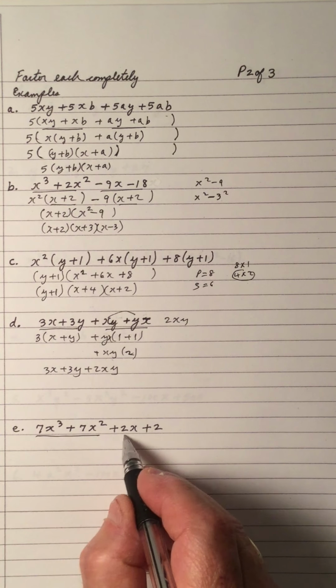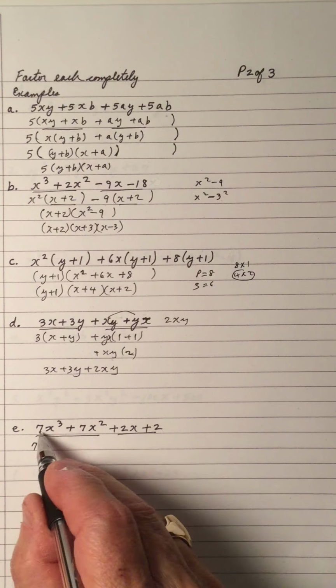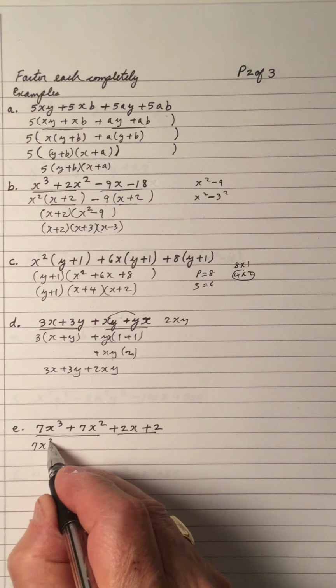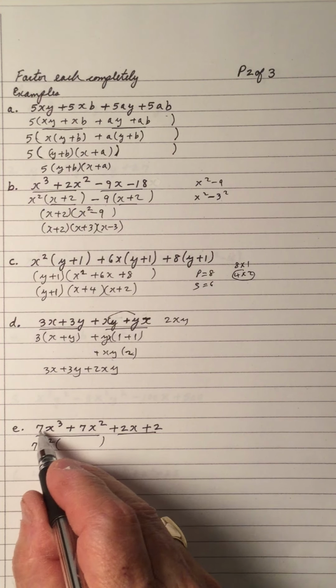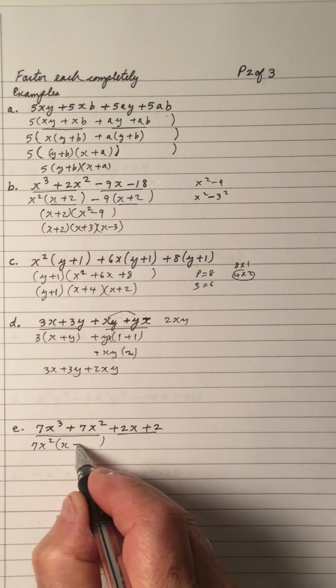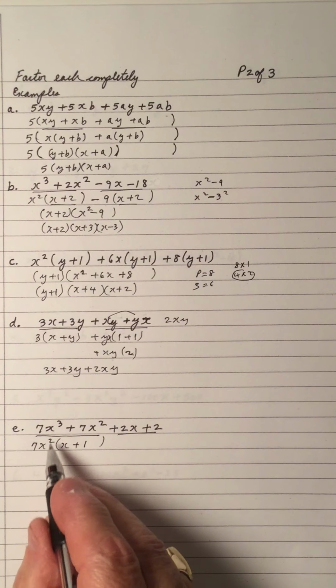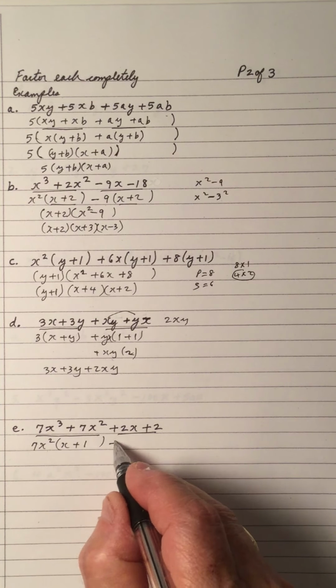Again, I got 4 terms, so I go 2 and 2. I have a 7 as the numerical GCF. I have an x, and the smallest exponent is 2. So if I take 7x squared and divide it into 7x cubed, I get an x. If I take 7x squared and divide it by 7x squared, I get a 1. Remember, 2 terms here. I have to have 2 in here. And I have a plus.